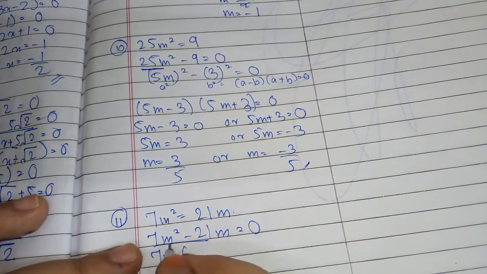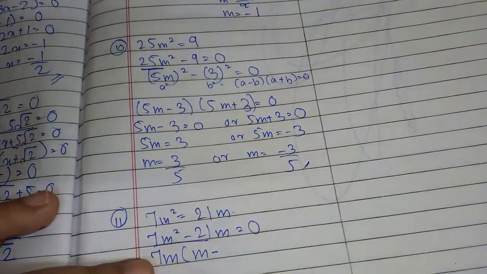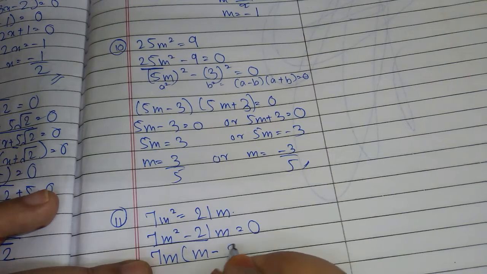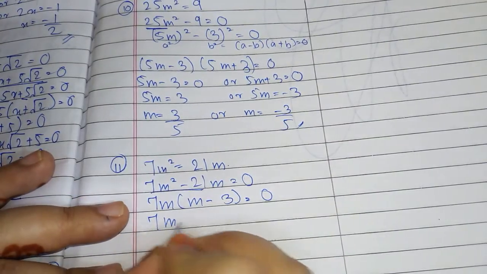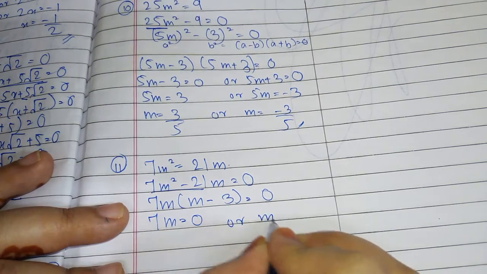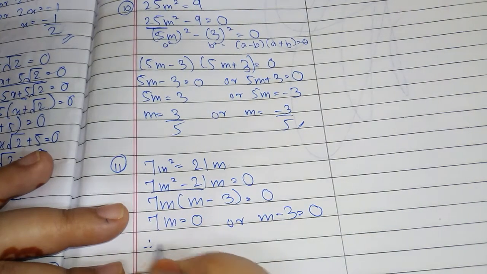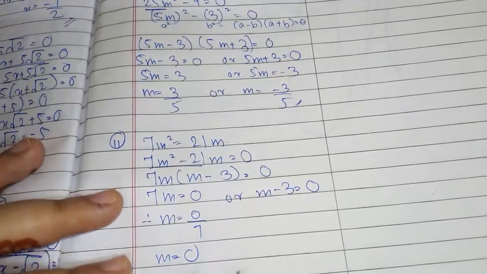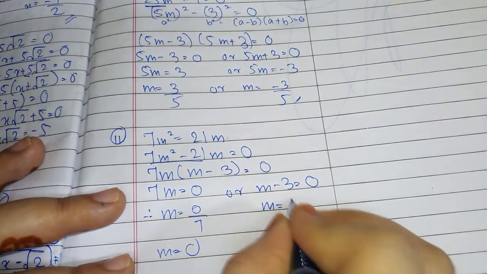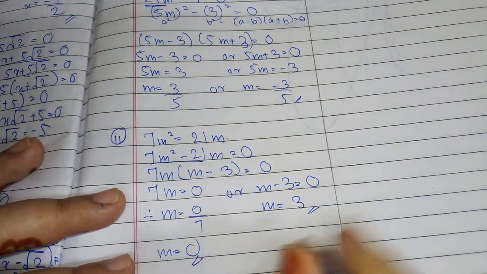Taking 7m common, this will be m minus 3, since 7 threes are 21, is equal to 0. So we will write here 7m is equal to 0, or m minus 3 is equal to 0. Therefore, m is equal to 0 upon 7, it is 0 only. Okay, and here m is equal to 3. So 0 and 3 are the roots of the given quadratic equation.